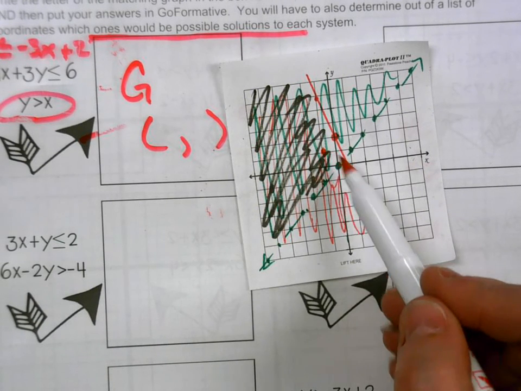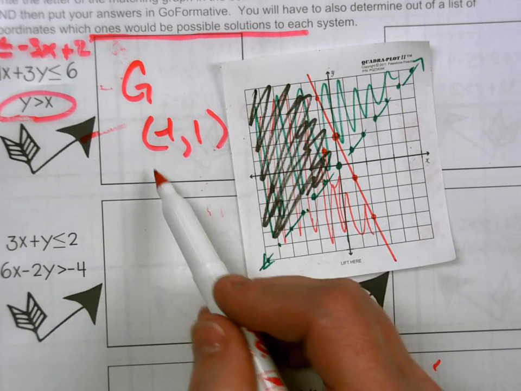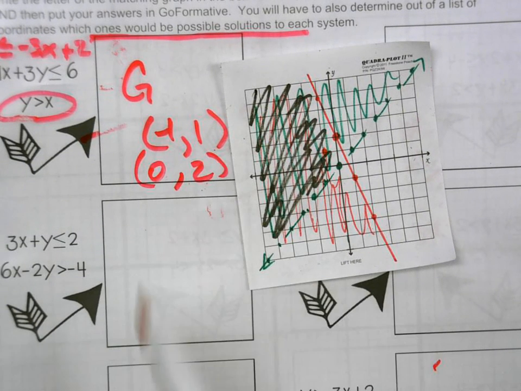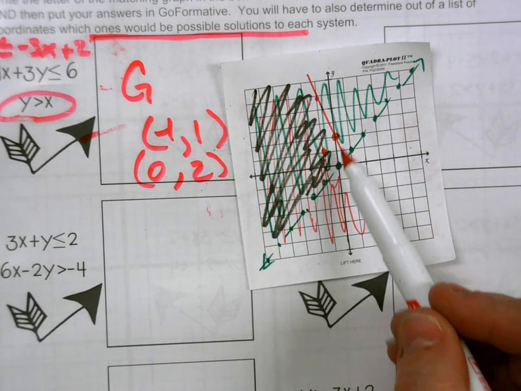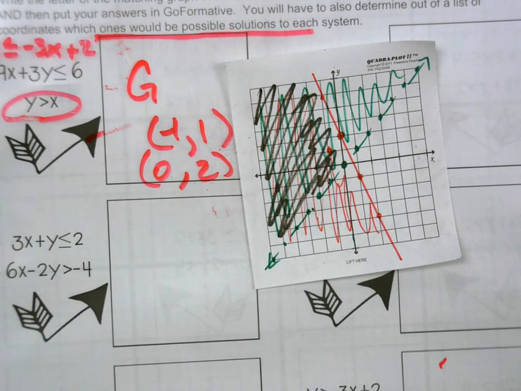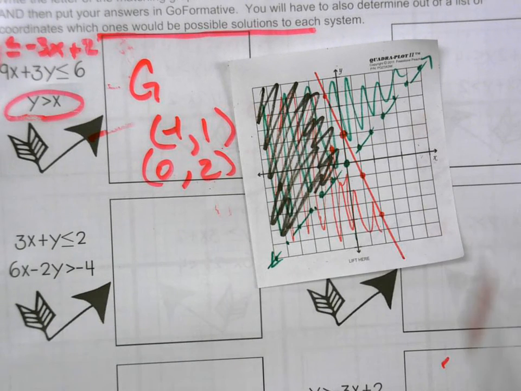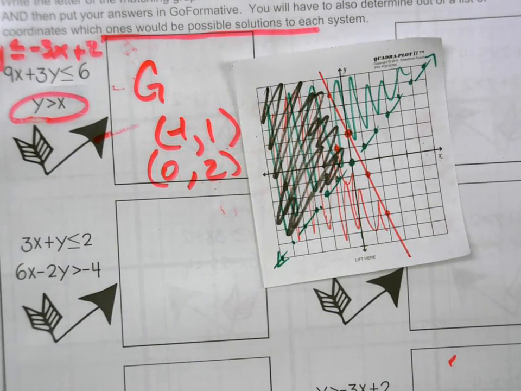Or 0, 2? 0, 2 would work because it's on a solid line. Exactly. Any point in the shaded part or on the solid line in the shaded part is a solution. So you only needed 1.